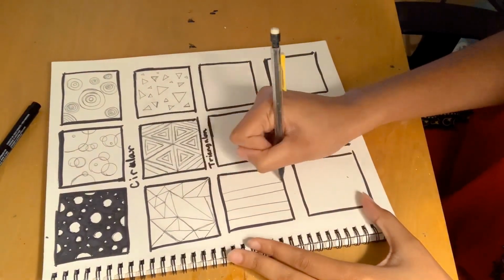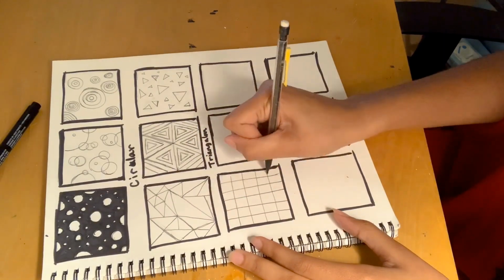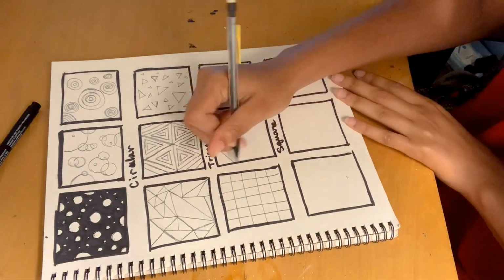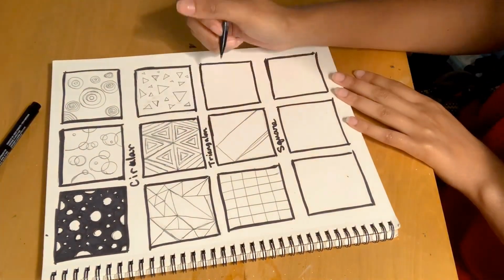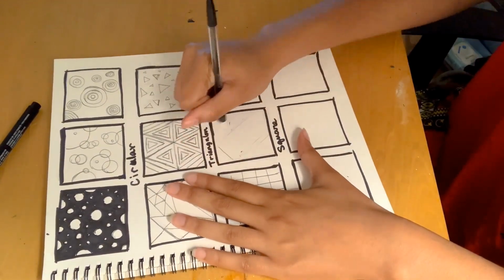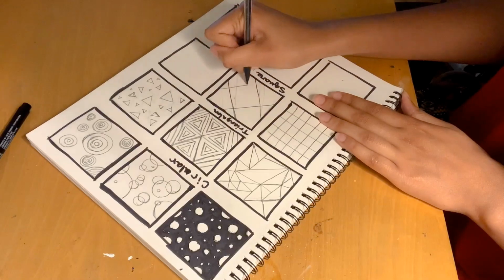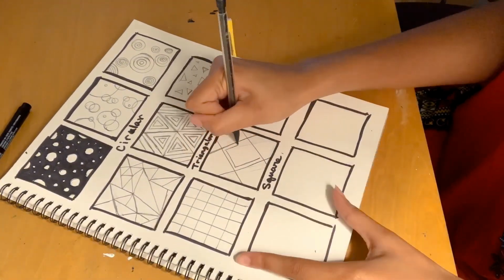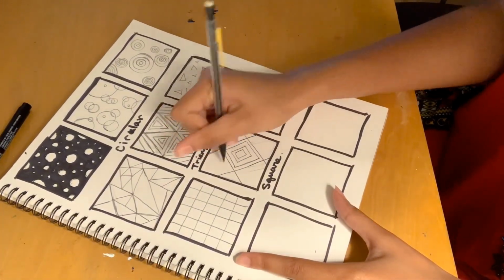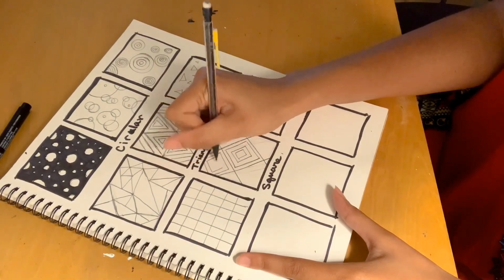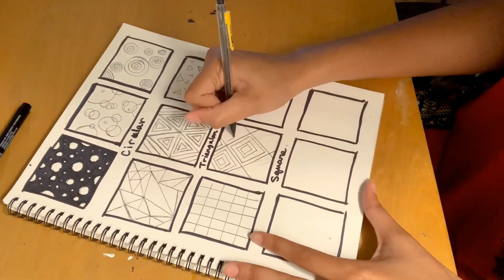For this third row, I'm doing square designs, and I'm starting off with just a simple grid. And then in this second design, I'm doing something that's basically the same thing as the triangle design that's right above it, where it's just the overlapping of squares in this grid shape as well.